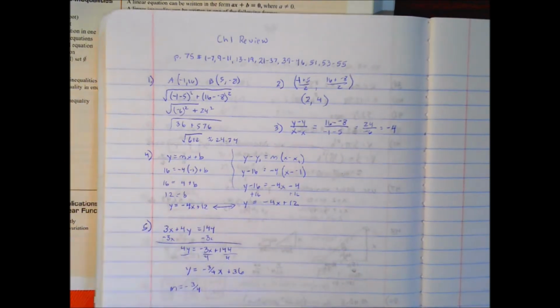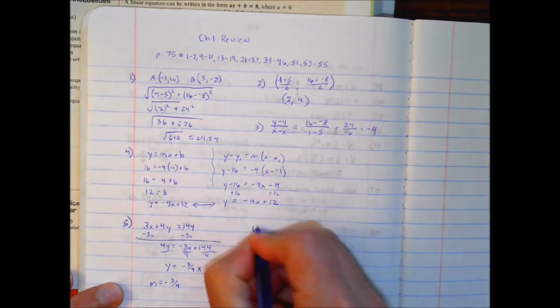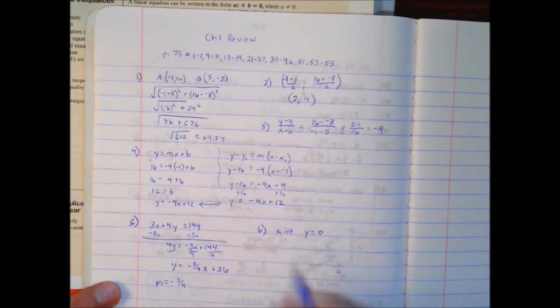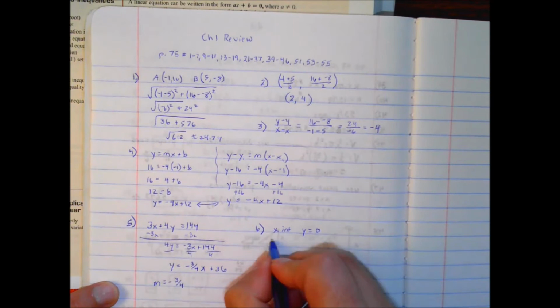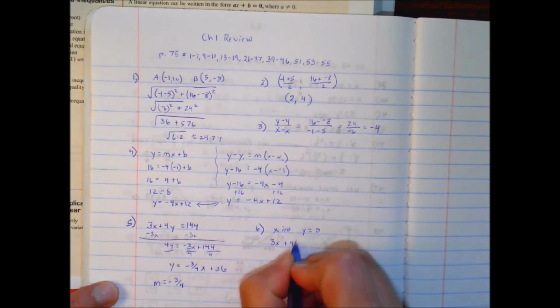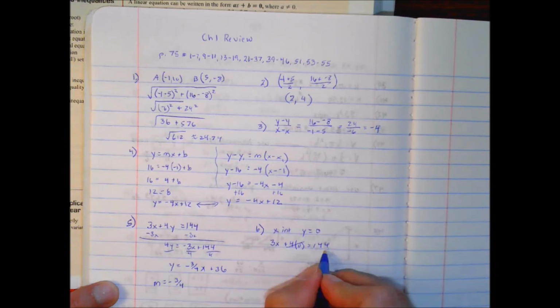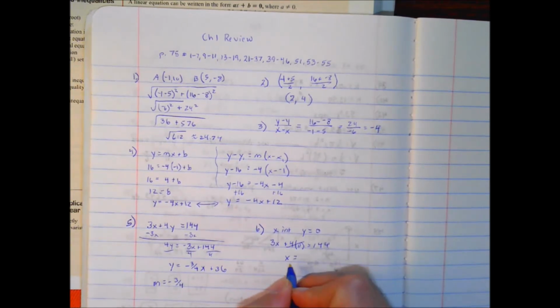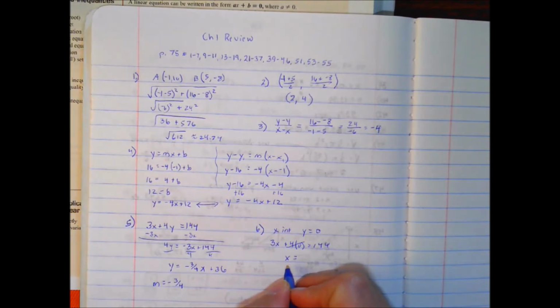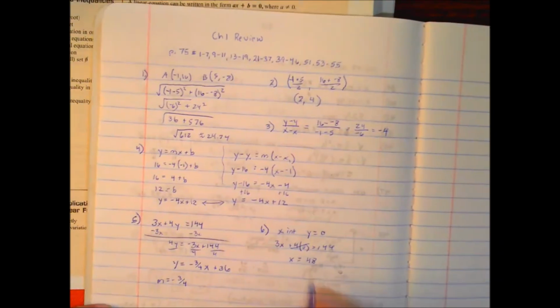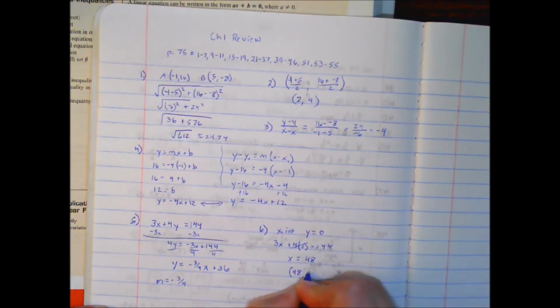Okay, number 6, what is the x-intercept of the line? For the x-intercept, we always are going to set our y equal to 0. So we put a 0 in here. So we have 3x plus 4 times 0 is equal to 144. That's just 0. So I have 3x equals 144. If I divide by 3, that gives me 48. So my x-intercept is at the point (48, 0). Okay, that's numbers 1 through 6.